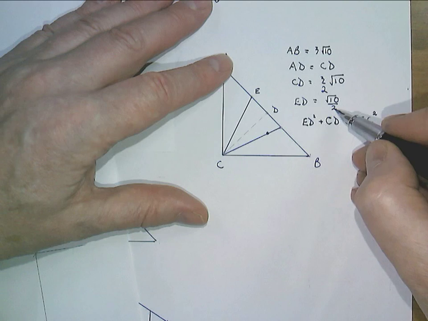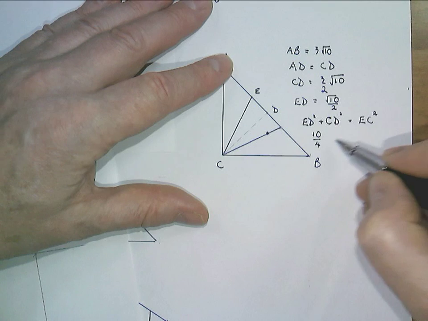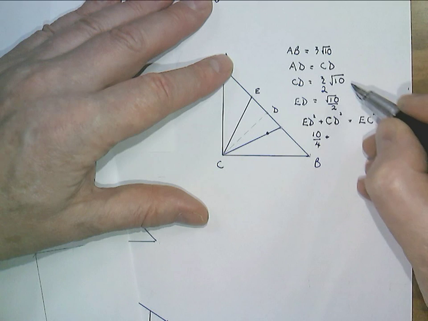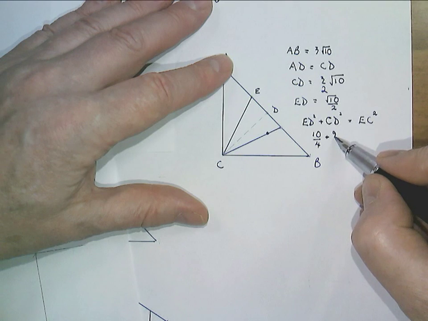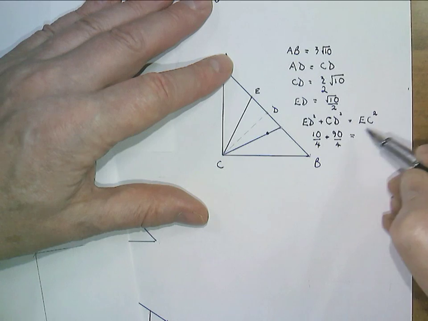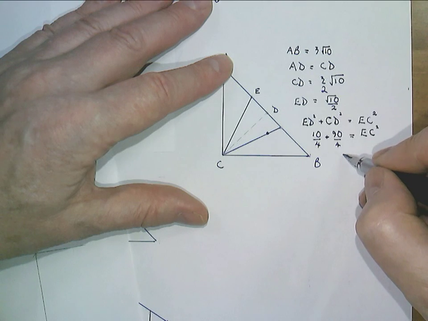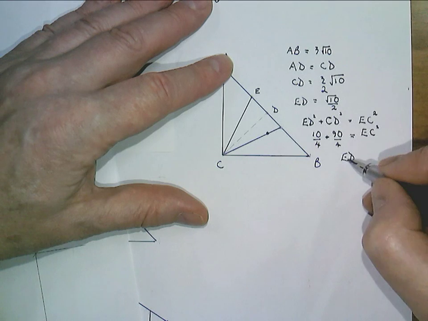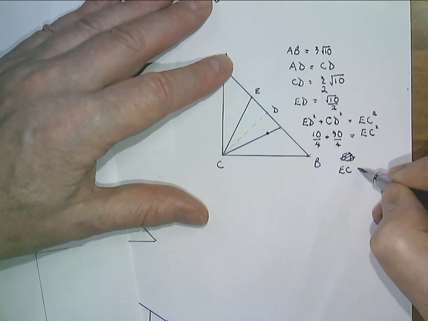Now if we square this, we're going to get 10 over 4. And if we square this, we're going to get 9 times 10 over 4. And that turns out to be 25. So we've got the length of EC, so square root of 25. So EC is going to be equal to 5 units.